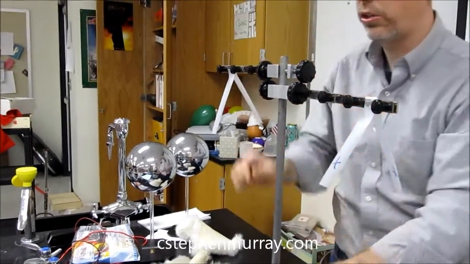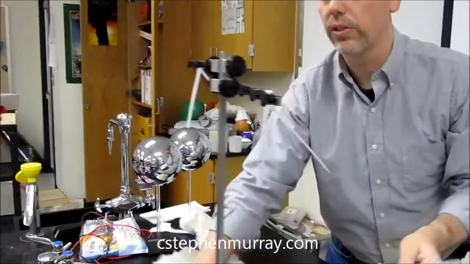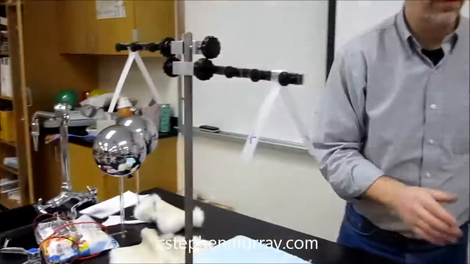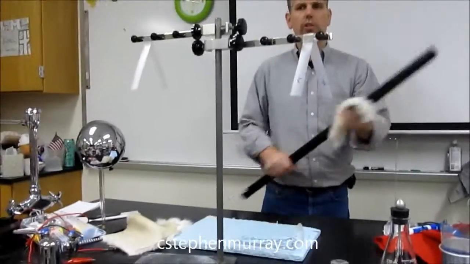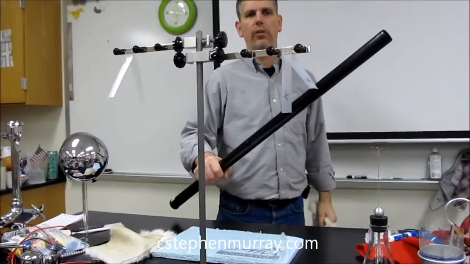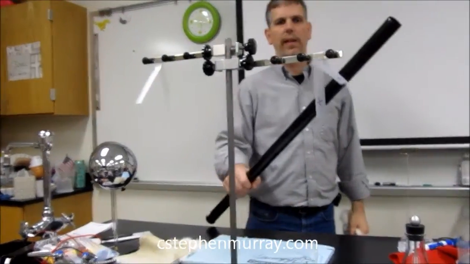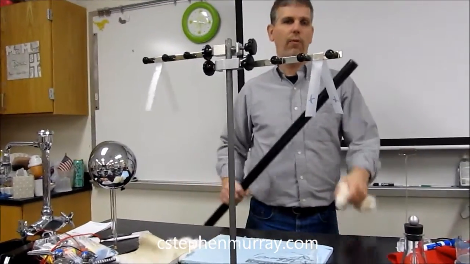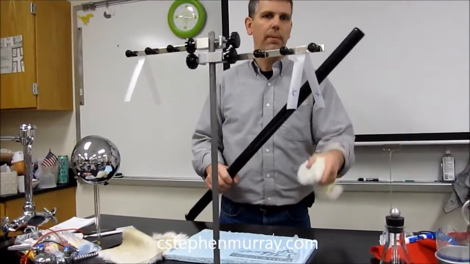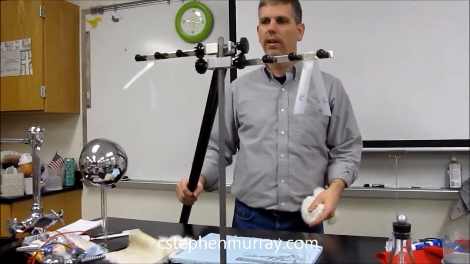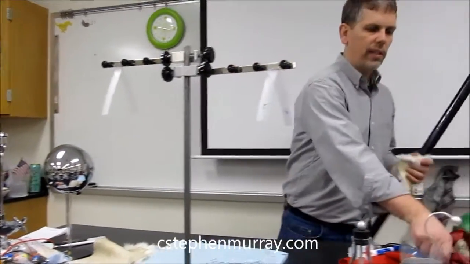There, we got a nice charge going. So now we have our indicators, but let's find out which one is positive and which one is negative. We'll take our massive negative here, charge it up, attracted, repelled. That's a positive and that's a negative. Before we had the T on there for top, but it turns out the top one becomes positive, the bottom one becomes negative.